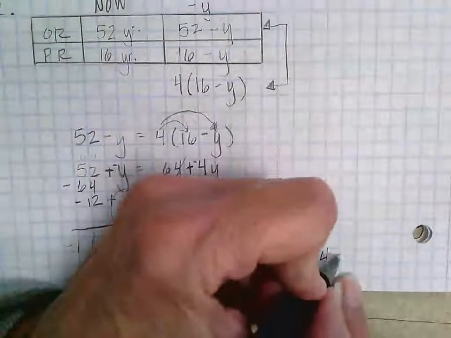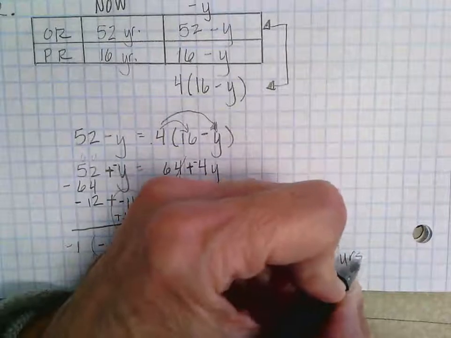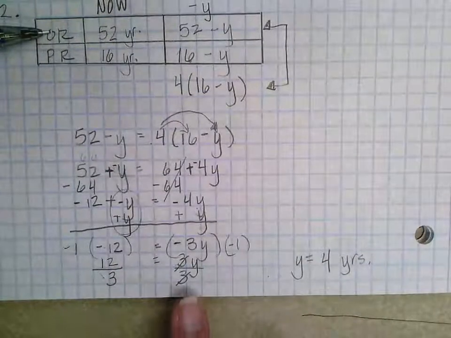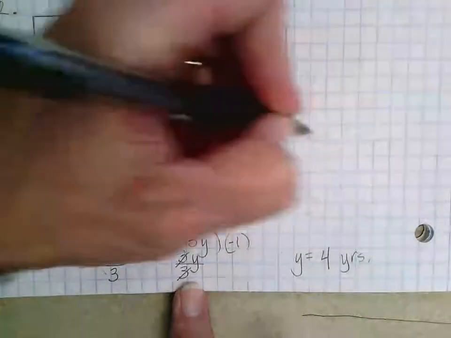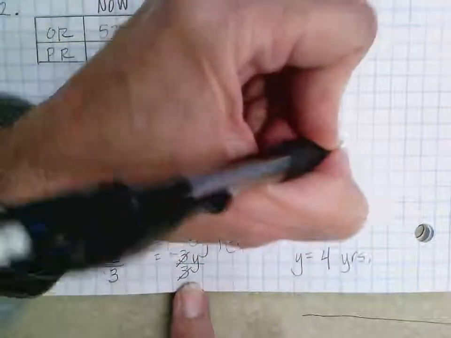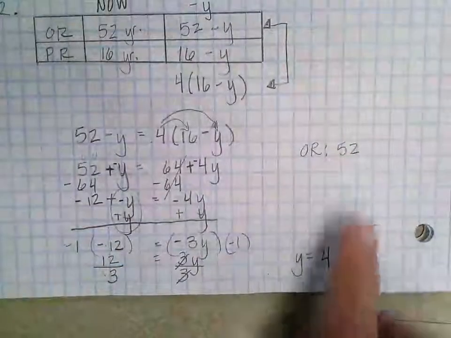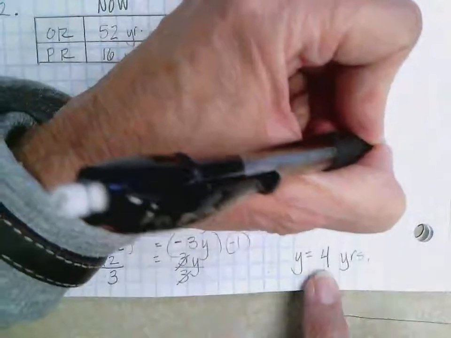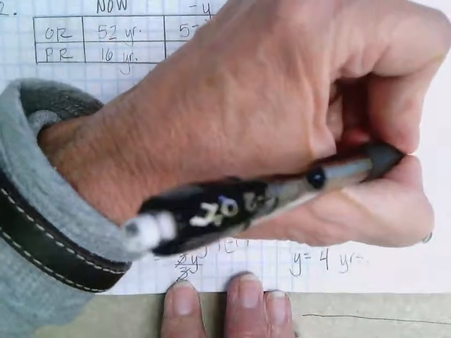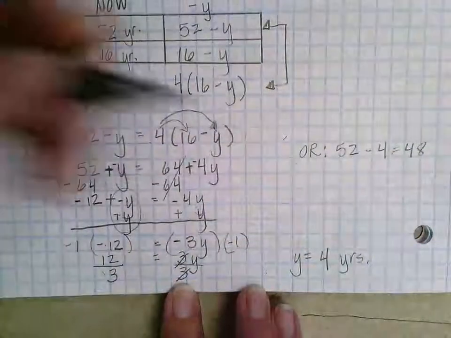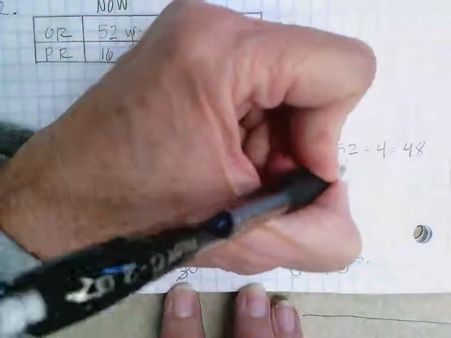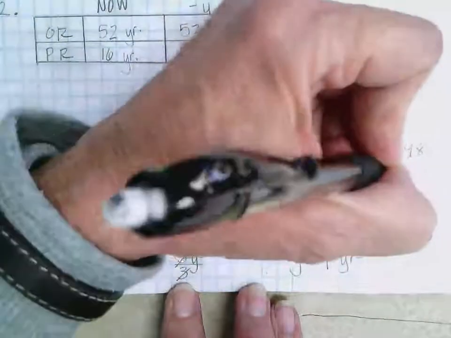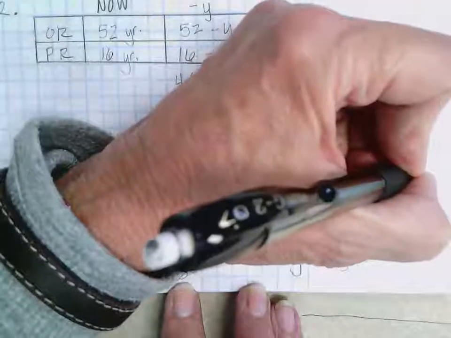So that means that 4 years ago, this Oriental rug should have been 4 times as old as the Persian rug. So I'm going to take my Oriental rug and I'm going to subtract 4 years. That gets me to 48. And my Persian rug was 16 years old. So if I subtract 4 years, I'm going to get 12.